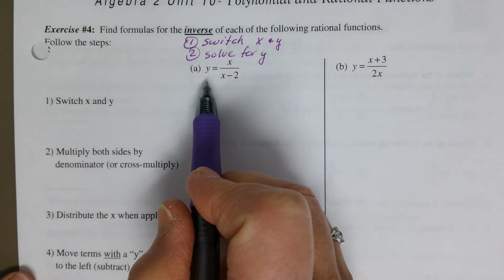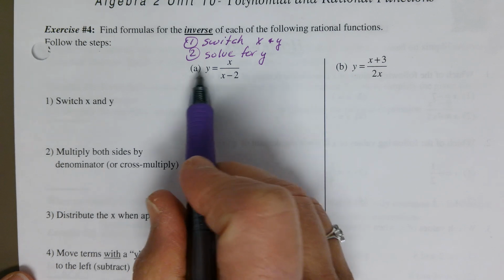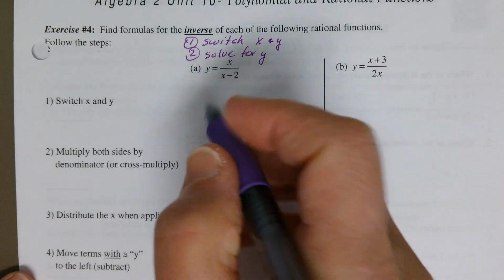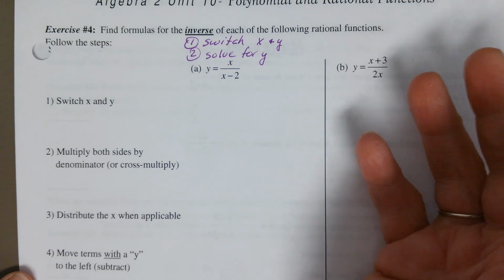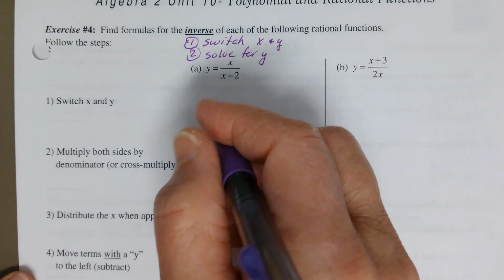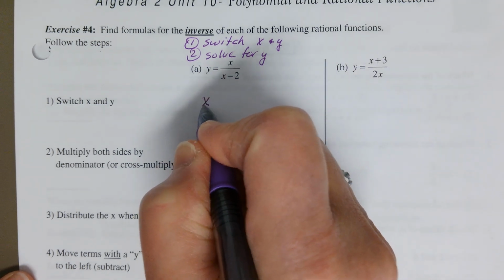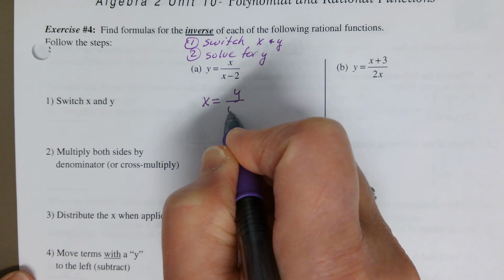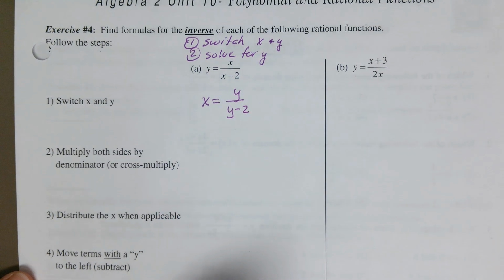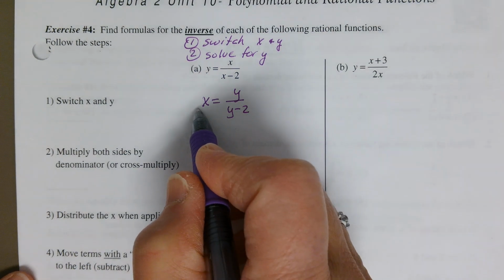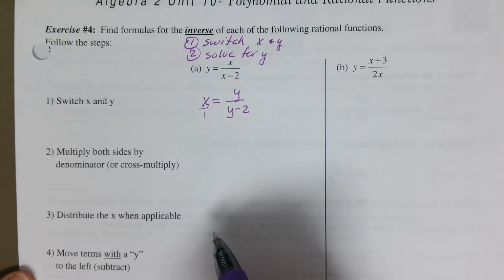Well, now we have a rational function, so we do the same. We switch x and y, just a little more complicated in solving for y, that's all. X equals y over y minus 2. Then we're going to cross multiply.